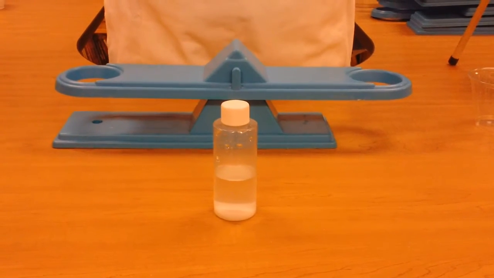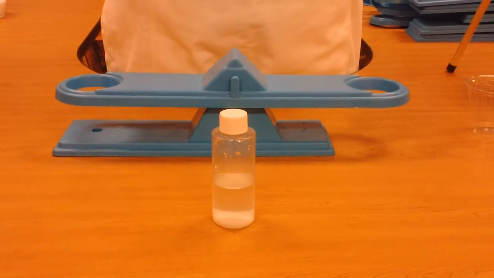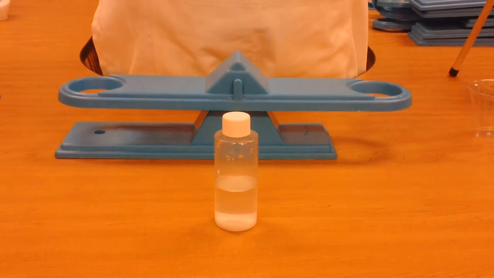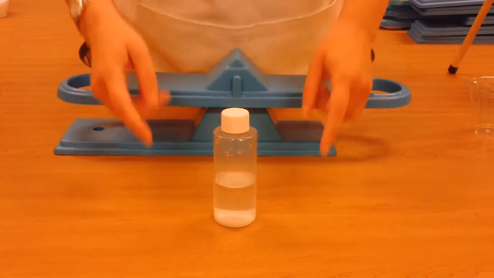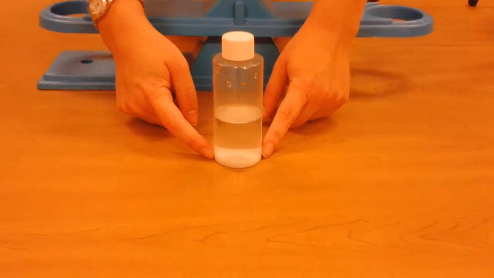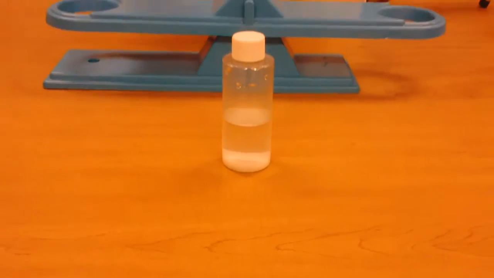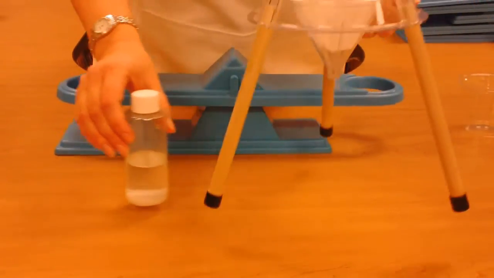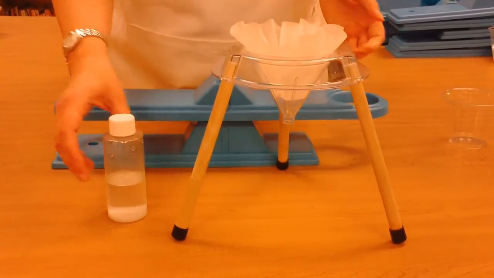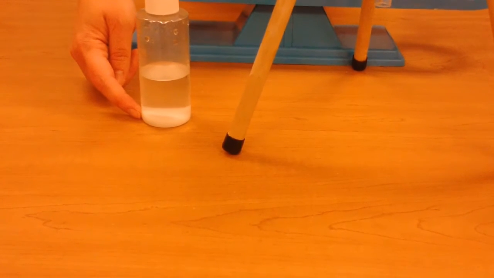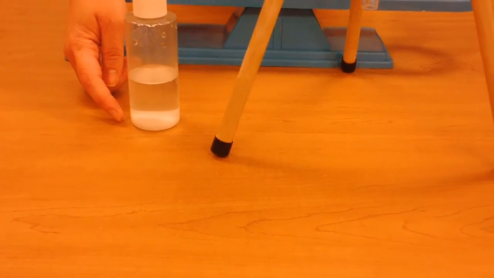Sometimes when you have a saturated solution, you need to find out exactly how much salt was used to saturate that solution. In order to do that, we need to separate the extra salt that did not dissolve from the rest of the solution. We can use a paper filter to separate it because the big pieces of salt that did not dissolve are big enough to be caught by the paper filter.